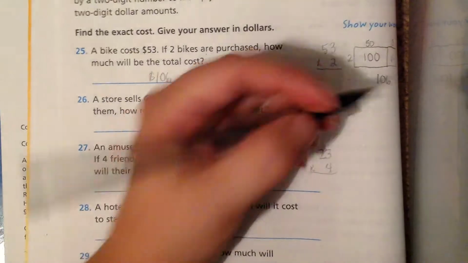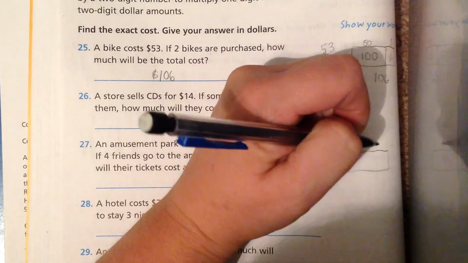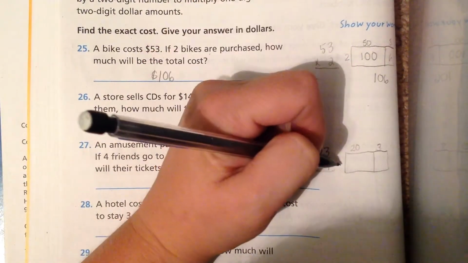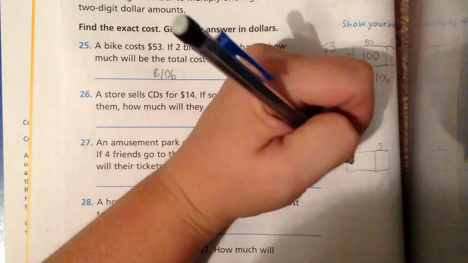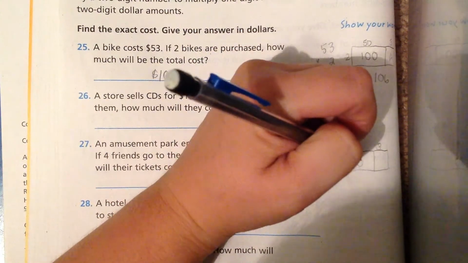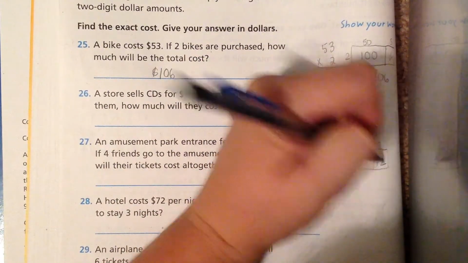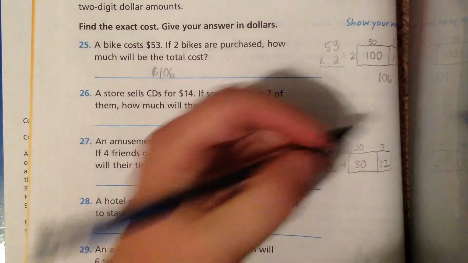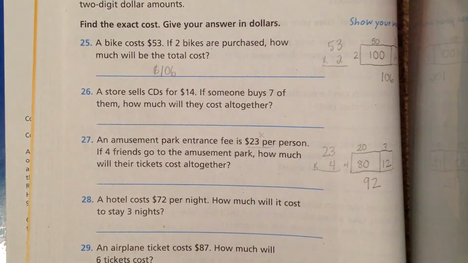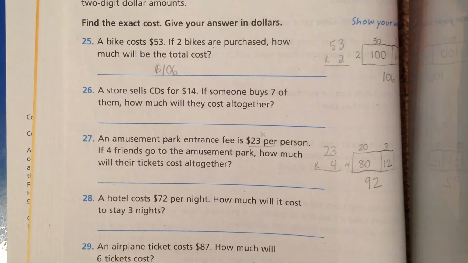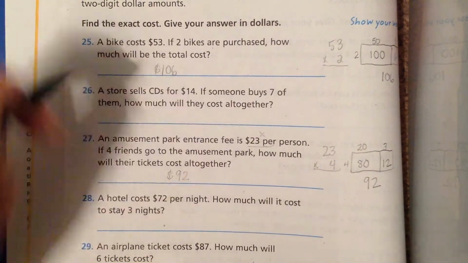So therefore, make my area model. 20 and 3 is my expanded notation. 4 goes on the vertical. I know 4 times 2 is 8. Add my place value back in to make it 80. 4 times 3 is 12. And again, I'm going to add 80 plus 12, which gives me 92. So how much will the tickets cost altogether? They will cost me $92. Dollar sign first, 92.